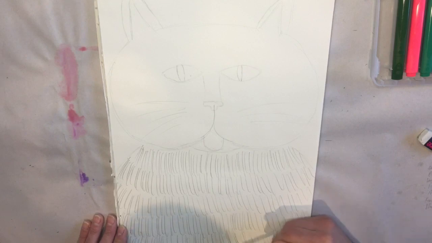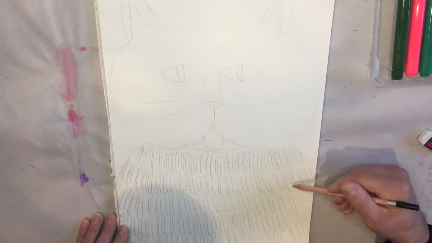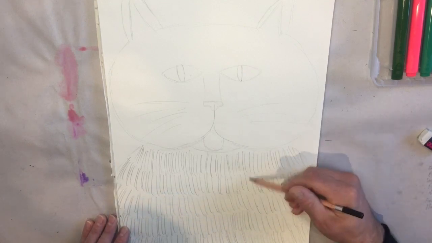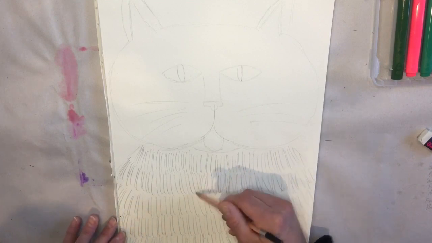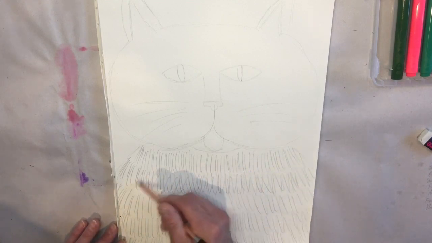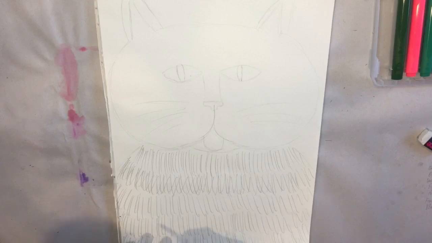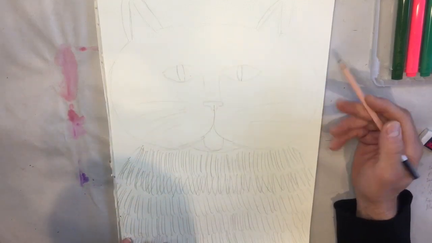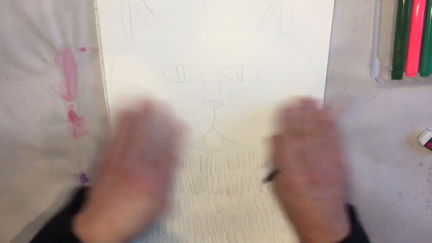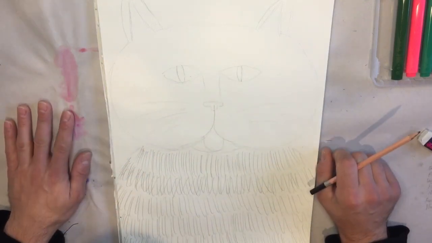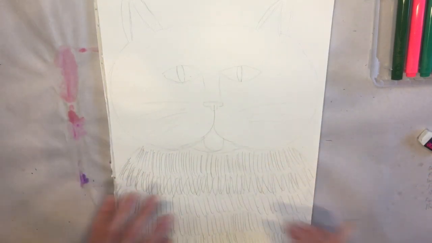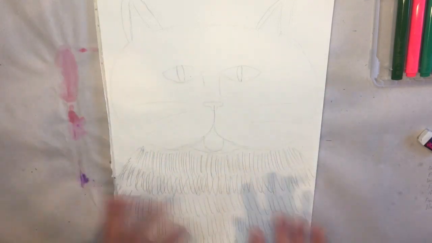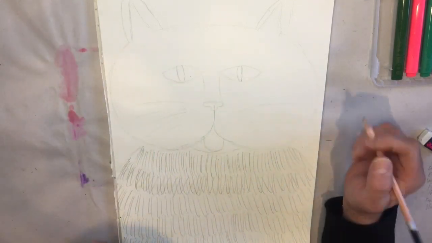So how close together you do the lines determines how dark your cat is going to be. You can kind of go over top and do lines that crisscross over each other too if you want to. So you're going to continue to fill with the cat's face as well. Don't worry about if you go over the whiskers, because we're going to deal with that later. So get on with adding all your texture on the cat's face and the body, and then I'll see you in a moment for the rest of it.